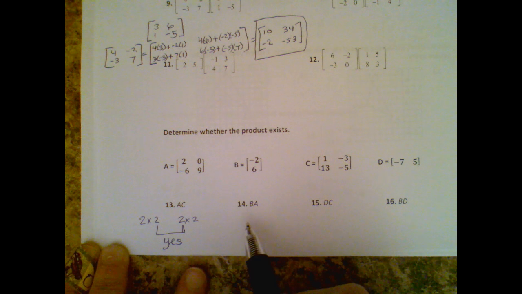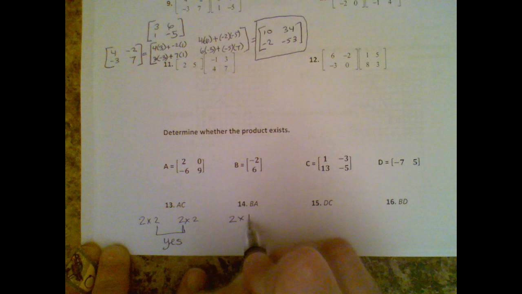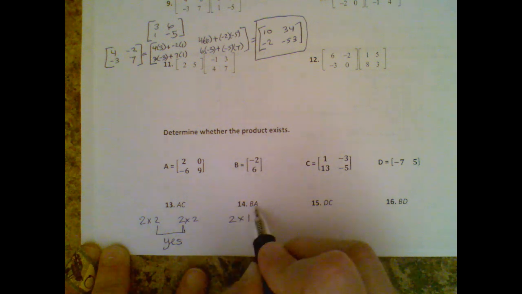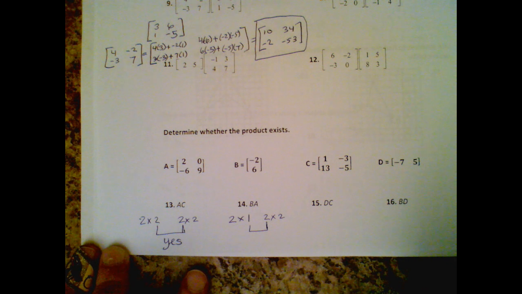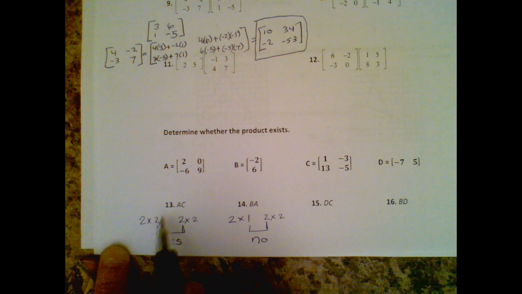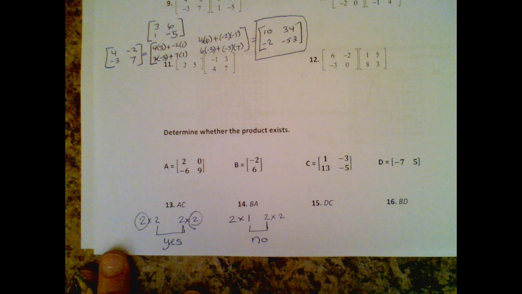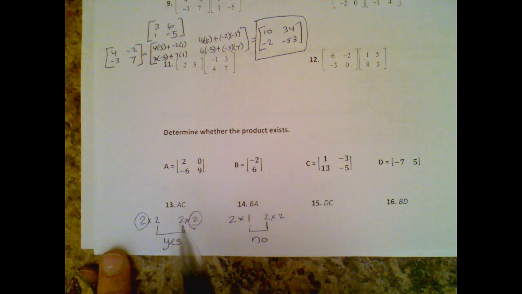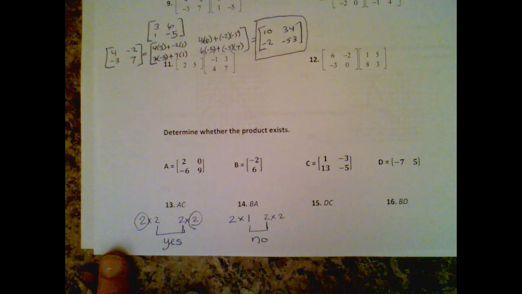Okay, we take a look at B times A. Notice B is a 2 by 1, 2 rows, 1 column, and then A is a 2 by 2. So the insides are not the same. If we try to multiply them, they would not work. So those cannot multiply. Now if we go back to number 13, these ones we can multiply, and it's interesting, the outside numbers are what your answer is going to be, a 2 by 2 matrix. Those outside numbers are important: we know, yes, it can multiply because the inside numbers are the same, and then the dimensions of the answer are the outside numbers. So the answer is going to be a 2 by 2.